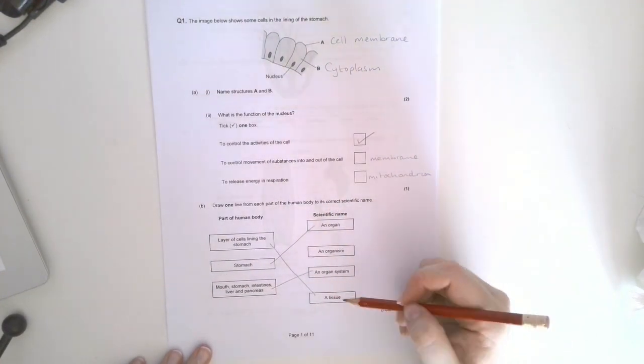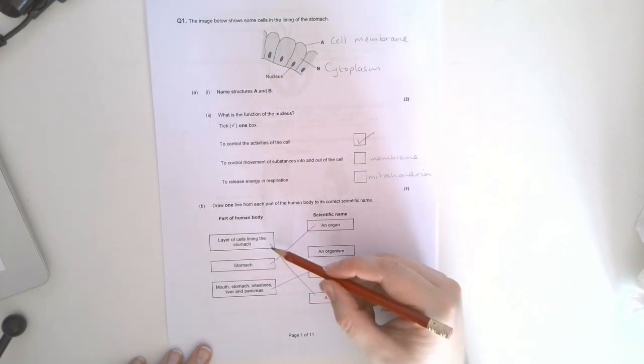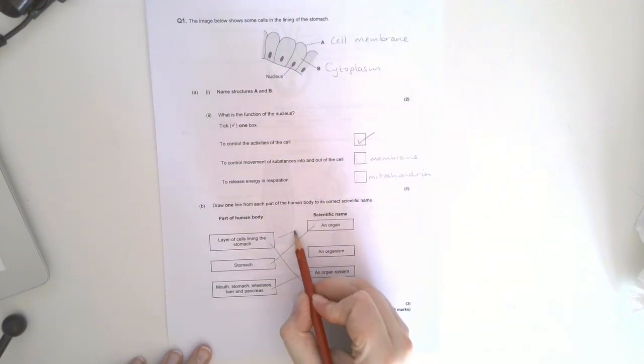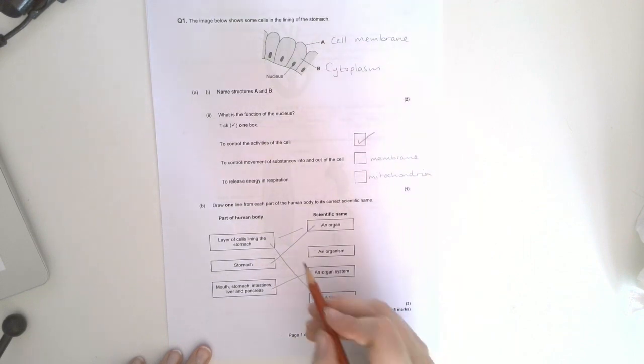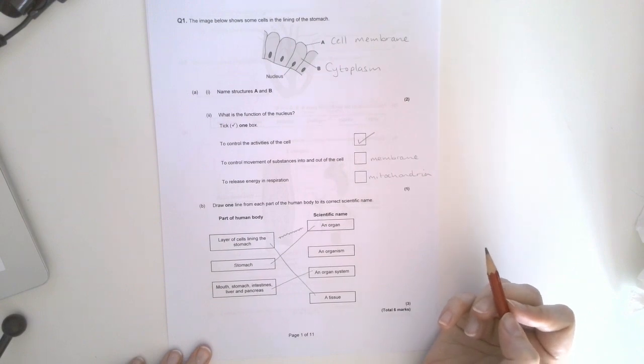tissue. When you're drawing lines, I know it seems obvious and a bit silly, but make sure that your lines are actually touching the boxes. Some people draw lines like that, and if you get a particularly picky examiner, that wouldn't count. So also that's wrong, but make sure you're drawing your lines correctly.